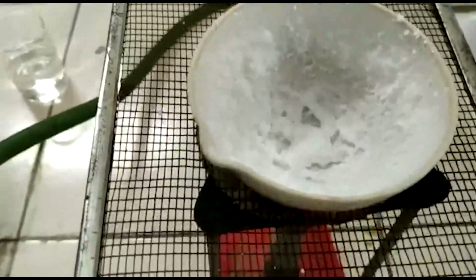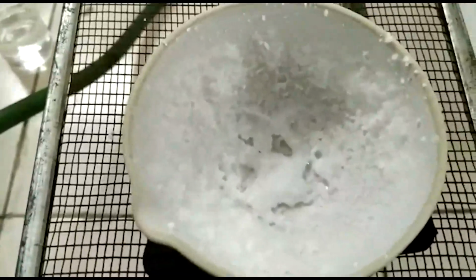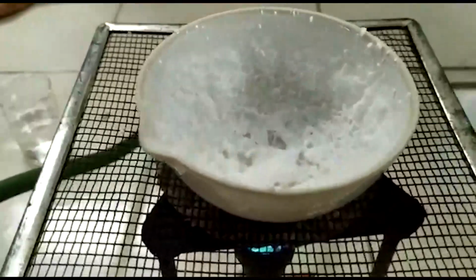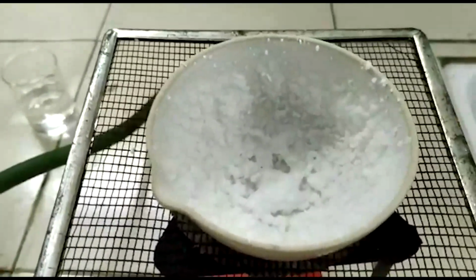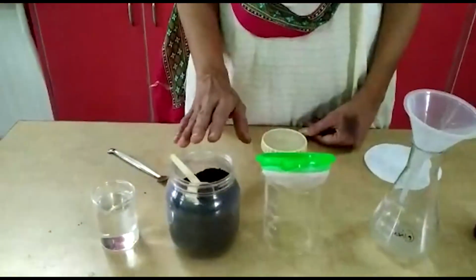Observe here, salt remains in this dish. Salt is obtained from sea water mainly by this method of evaporation. It is a separation technique for solid-liquid substances. So here in day-to-day life we can use this one.